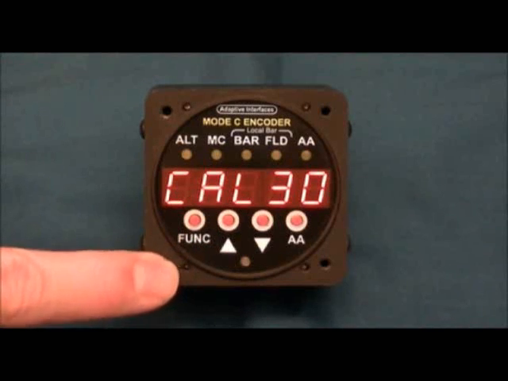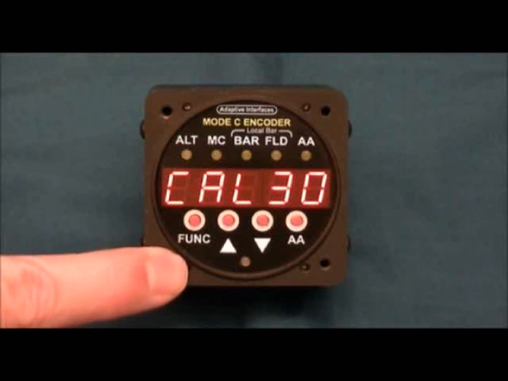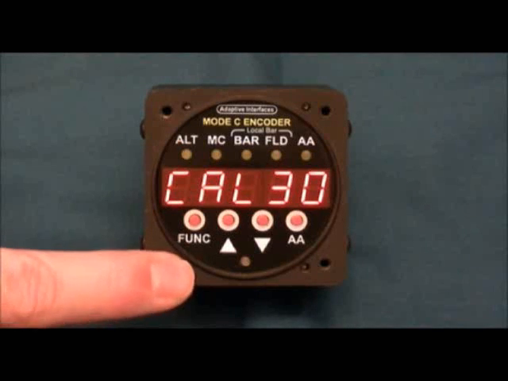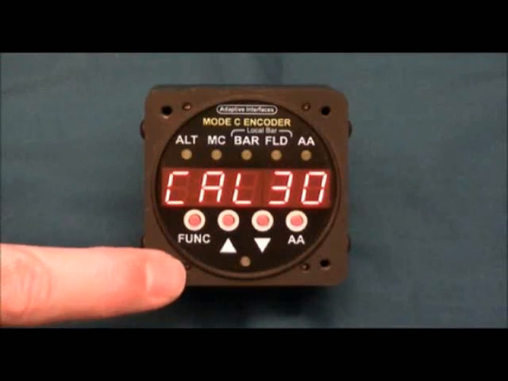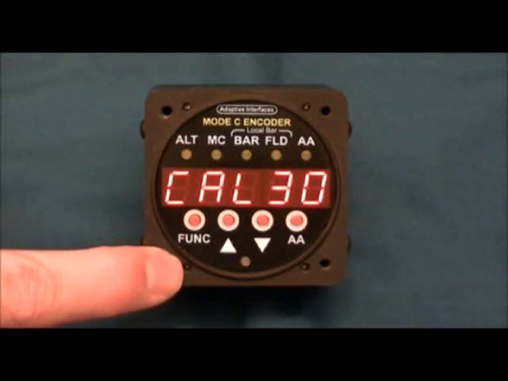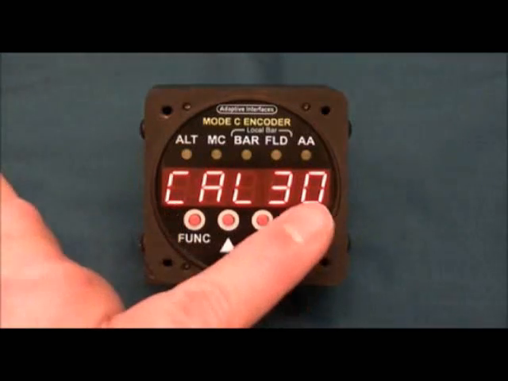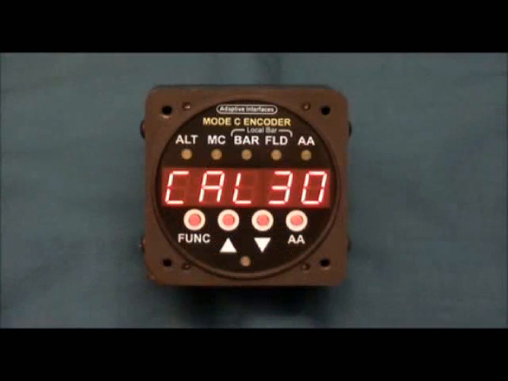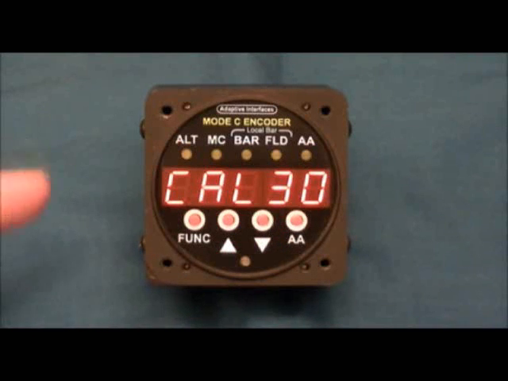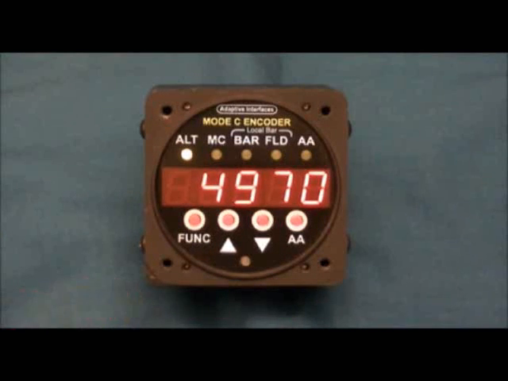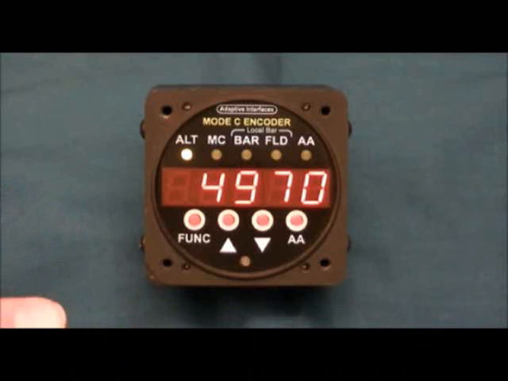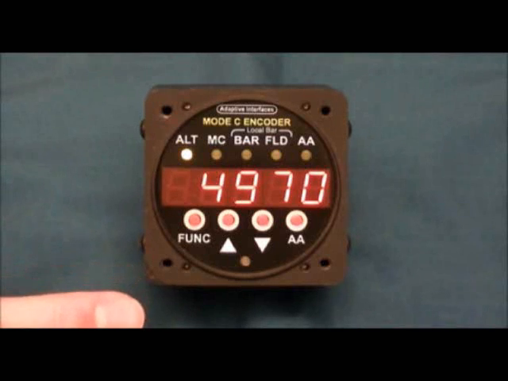Again, this would normally be done by a trained avionics shop, and they would have equipment that would hook up to your static port and set the air pressure for a calibrated value of 0 feet and a calibrated value of 30,000 feet, and then you would use the enter button to set the new calibration values. There is some software on here that actually will prevent you from entering a calibration value unless the air pressure is very, very close to where it needs to be calibrated.